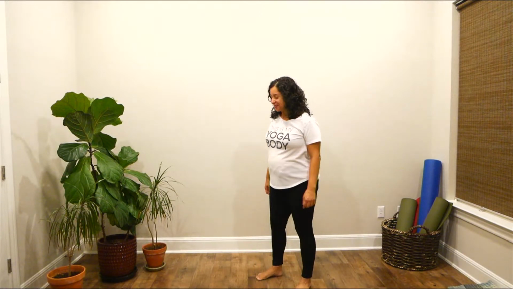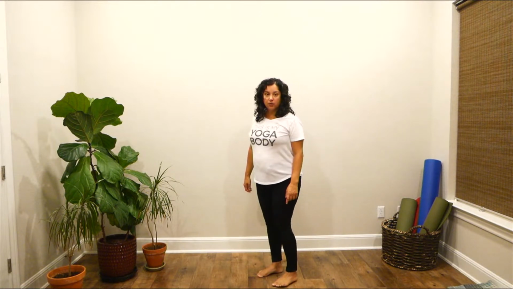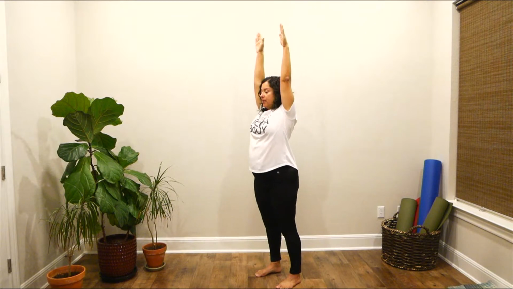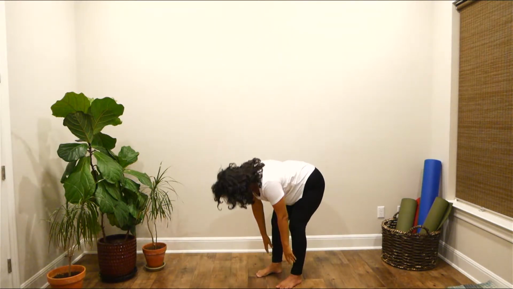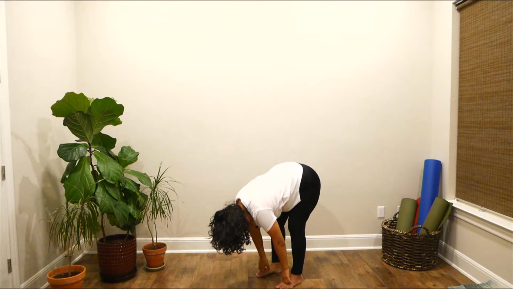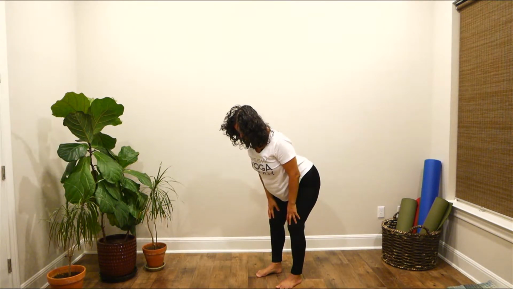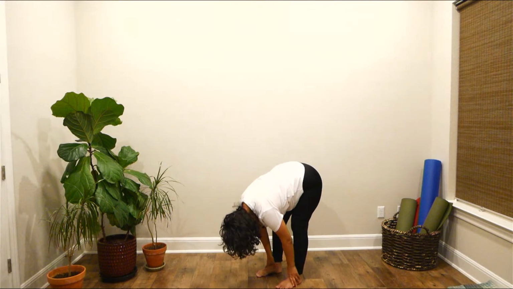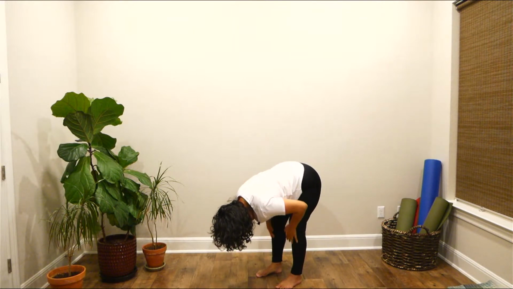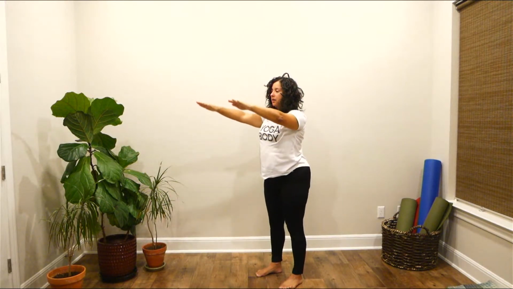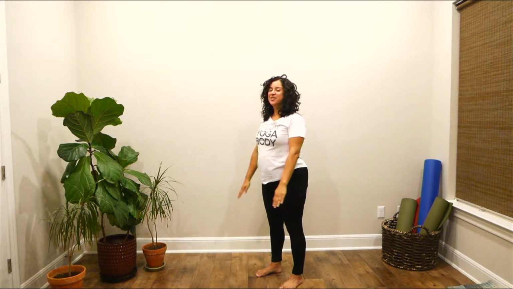Whew. Okay, shall we do one more round of forward folding? This time we're going to do forward fold with spine extension. When you're ready, inhale, arms move forward and up. All your fingers are glued together, palms face front. Exhale, bend your knees and fold. Inhale, come halfway up, hands are above your knees. Extend your spine, tuck your chin slightly toward your chest. Exhale, fold. Inhale, either walk your hands up your legs or extend them forward and up. Exhale, just your arms forward and down. Good. Let's do 3 more.